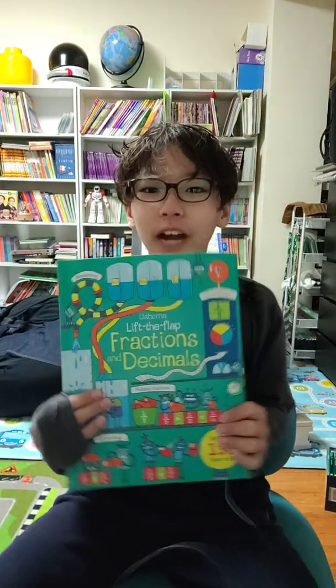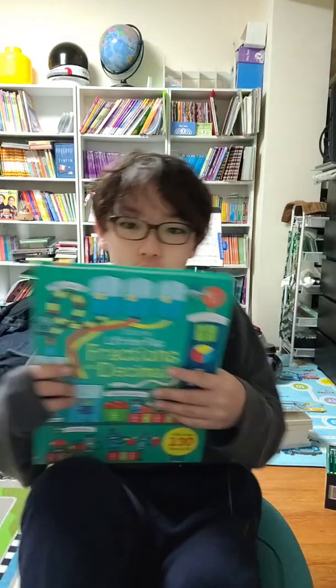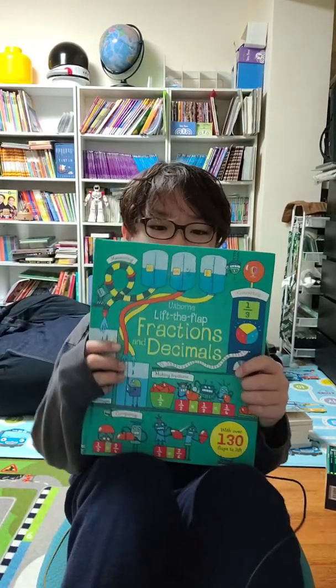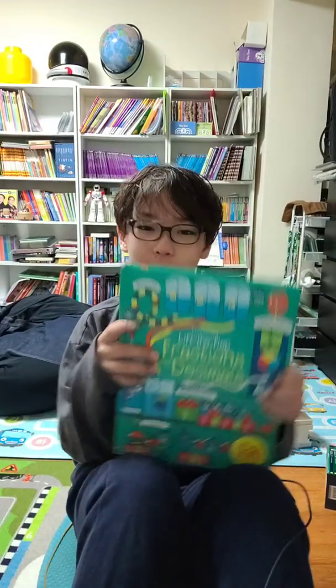Today we will be talking about the Usborne Lift-the-Flap Fractions and Decimals. Oh yeah, like Neo from the Matrix. So, the Usborne Lift-the-Flap Fractions and Decimals. Well, this book literally talks a lot about fractions and decimals.